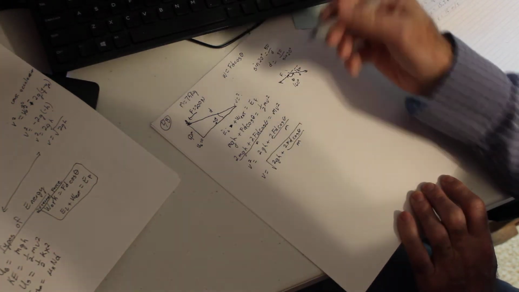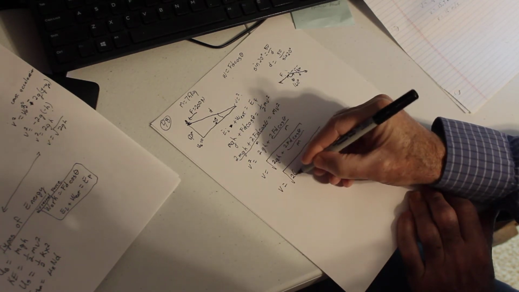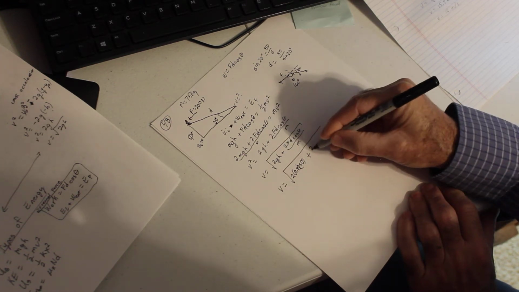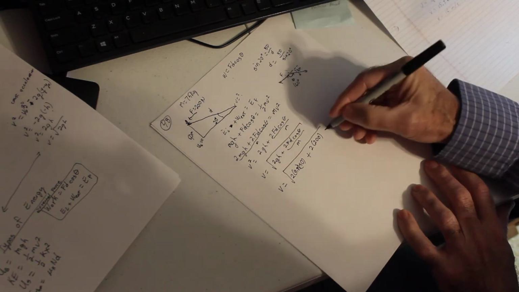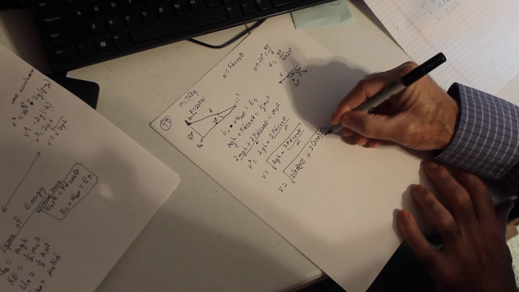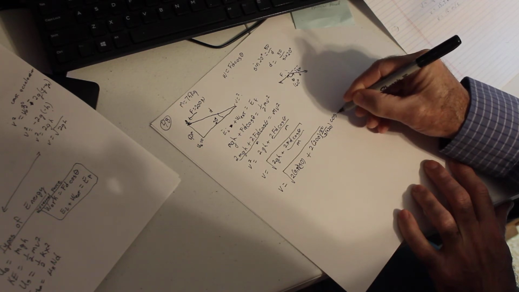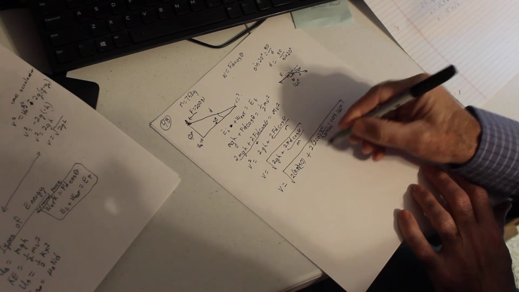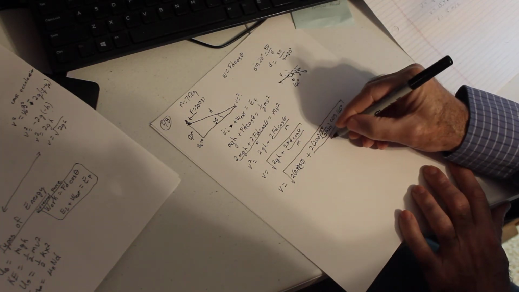All right, so now I just plug all that in. So I got V is equal to the square root of 2 times 9.8 times 50 plus 2 times 200 times D, but D is equal to 50 over the sine of 20, times the cosine of 160, all divided by his mass, which is 75.